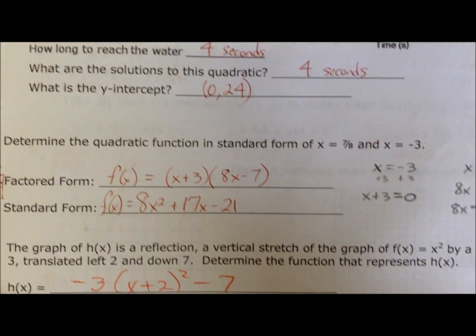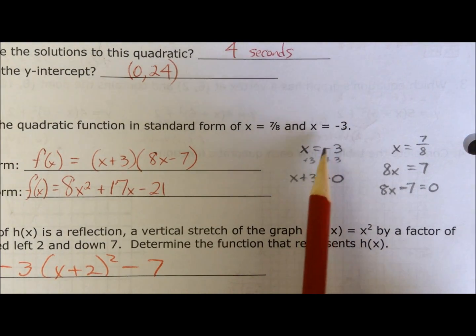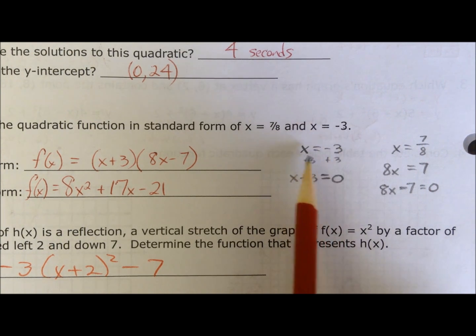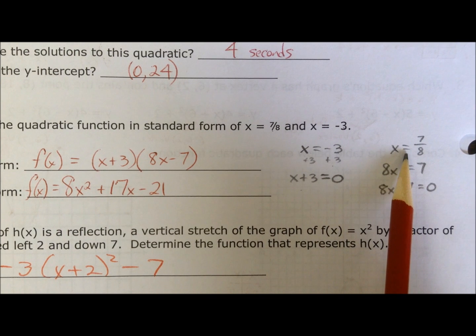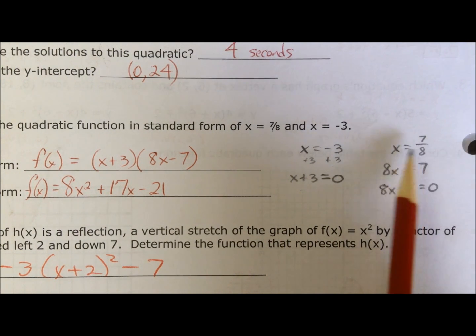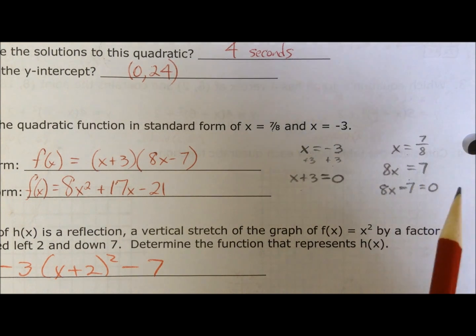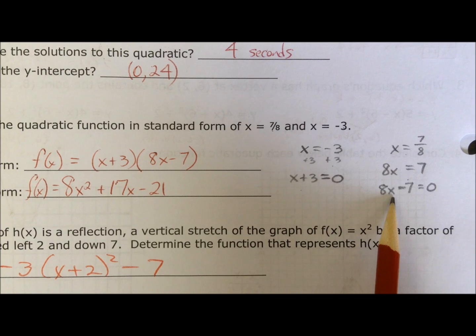On problem number 6, it's a little different. We have our solutions. One of my solutions is x equals -3. So I need to set this equation equal to 0 by adding 3 to both sides. And I do the same thing over here. I need to set this equal to 0. So I'm going to multiply both sides by 8 to get this. And then I'm going to subtract 7 from both sides to get this.